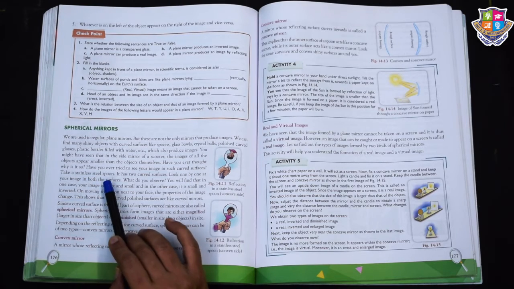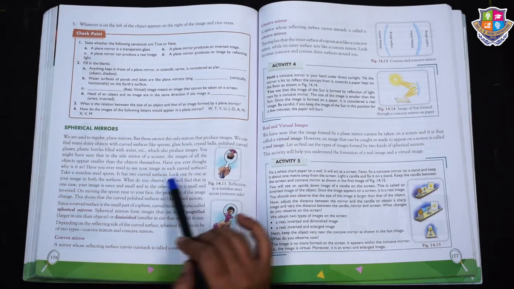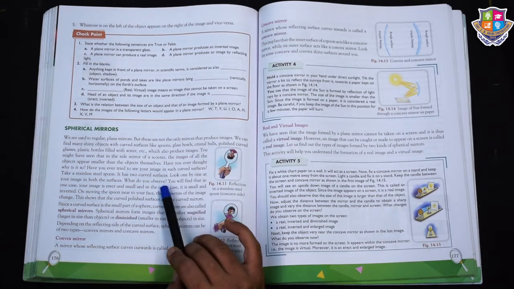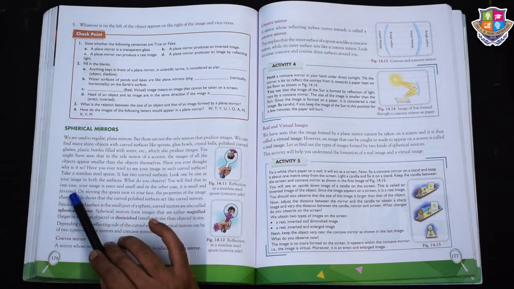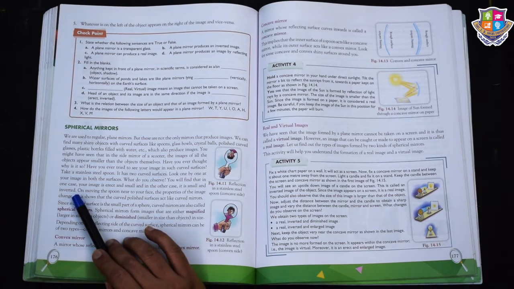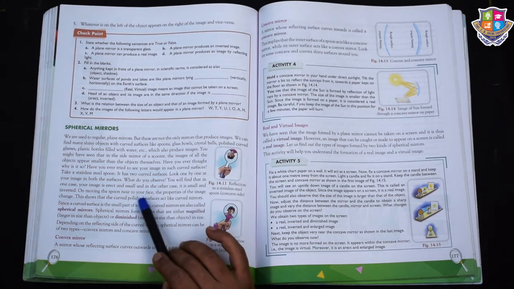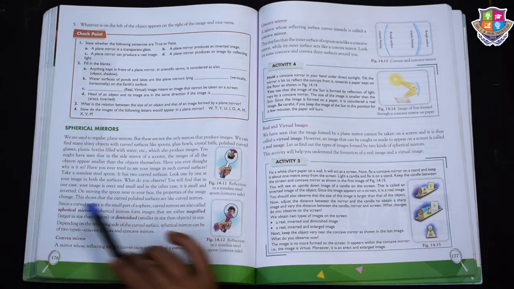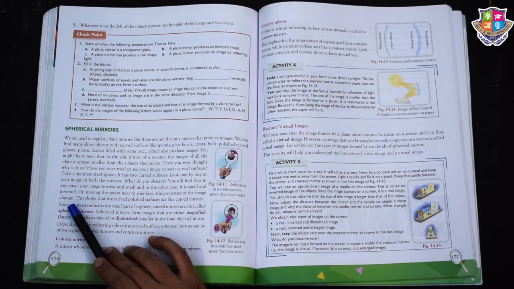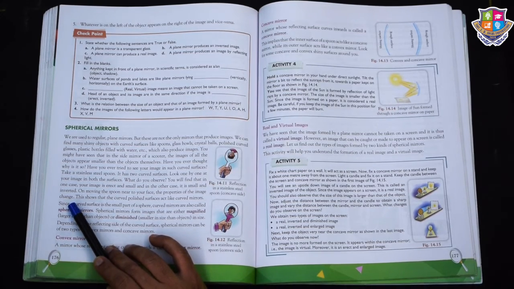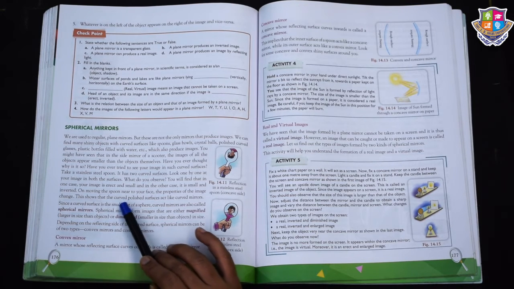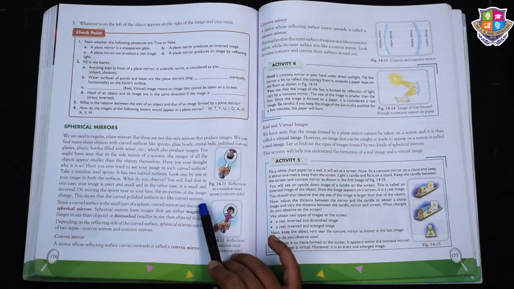Have you ever tried to see your image in such curved surfaces? Take a stainless steel spoon. It has two curved surfaces. Look one by one at your image in both the surfaces. What do you observe? You will find that in one case your image is erect and small, and in the other case it is small and inverted. On moving the spoon near to your face, the property of the image changes. Have you ever done this? This is a playful activity you might have done while having your food, dinner, lunch, breakfast, right? Playing with the spoon. This shows that the curved polished surface acts like a curved mirror.